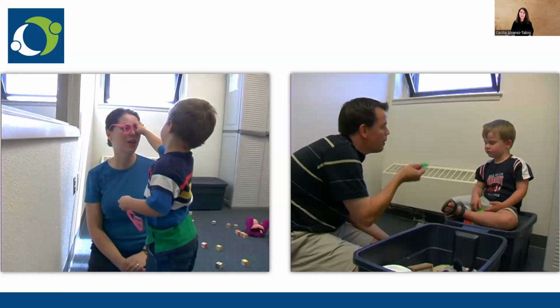So as you can see, she models and she expands the communication while she and her son play with the sunglasses. She kept saying glasses, sunglasses. She's following his lead. She stays face to face and uses animation. So he's using gestures and word approximations to communicate with mom.